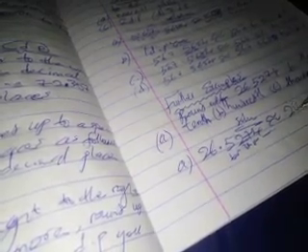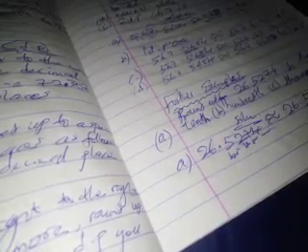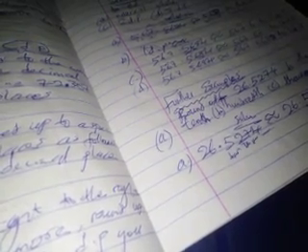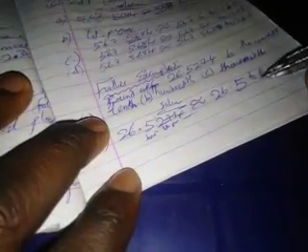So we have 26 point, say to the nearest tenth, we have 26.5 to the nearest tenth. You see how simple it is.